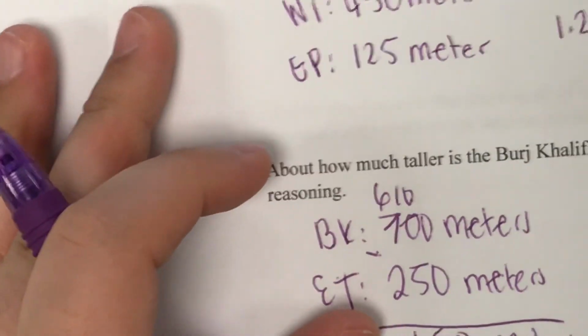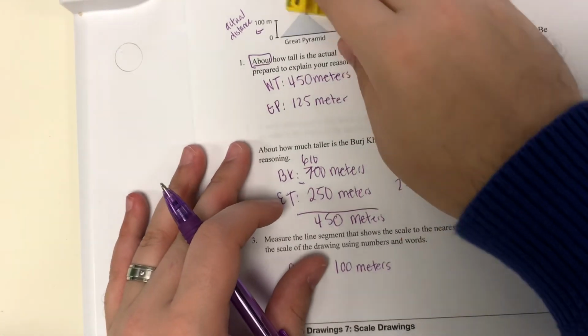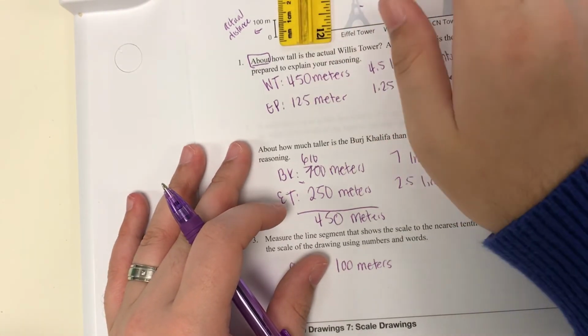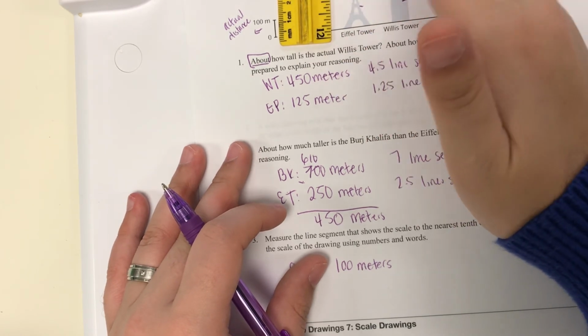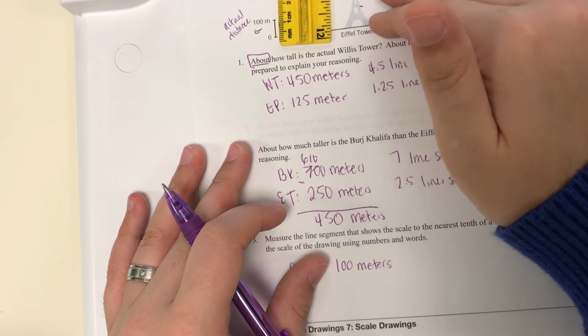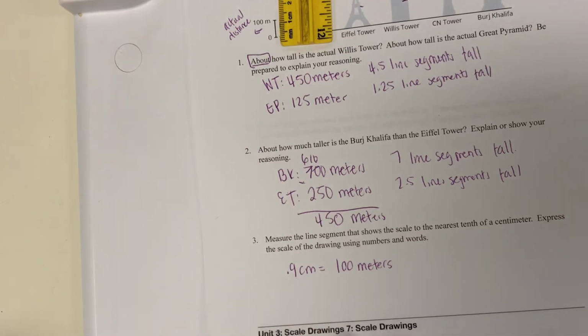So if you're given an actual line segment, you could measure it with centimeters or inches to see the scale if you wanted to create one. So 9/10 of a centimeter is about 100 meters. If I were to measure that, it would give me a better estimate of how tall each one is if I'm actually using a ruler versus the index card.